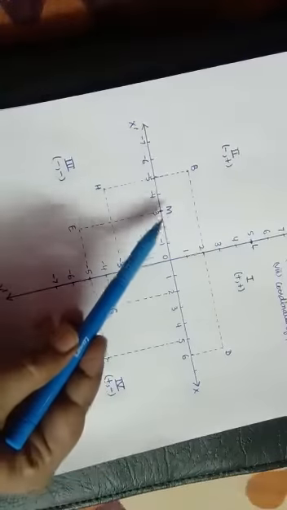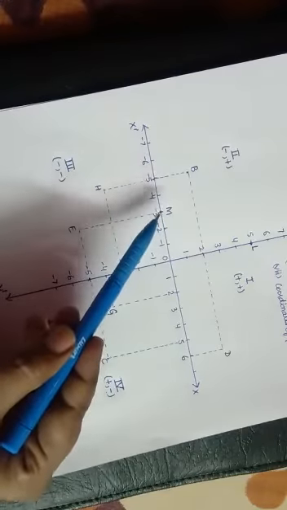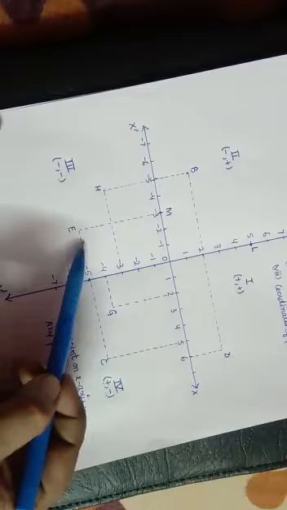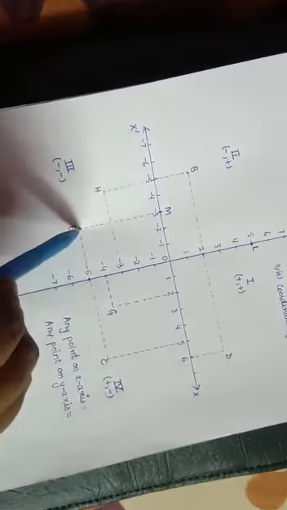Now, third part, point identified by -3, -5. Let us see where is the point which is determined by -3 in x and -5 in y. So, let us see -3 of x and -5 of y meets at point E. So, the point identified by this is point E.